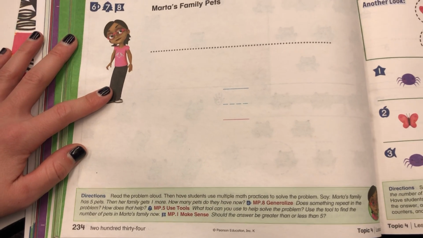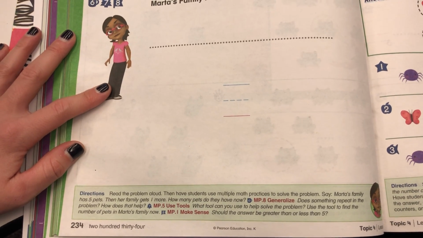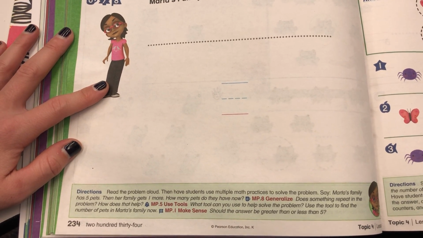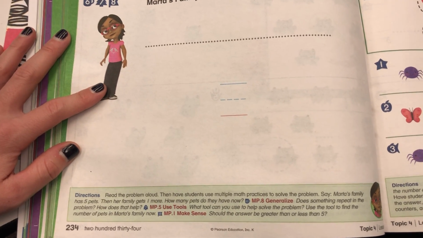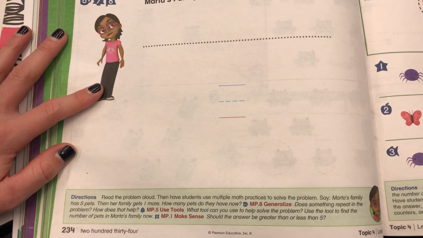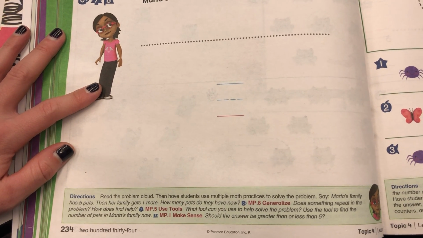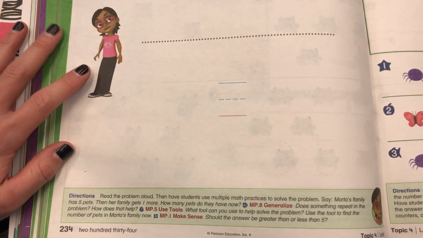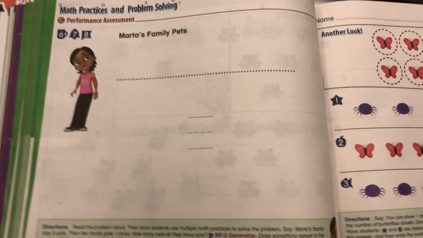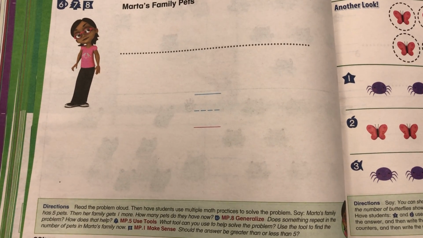Then think about, boys and girls, does something repeat in the problem? How does that help? What tool can you use to help solve the problem? Use the tool to find the number of pets in Marta's family now. And the last question to think about, boys and girls, should the answer be greater than or less than 5?